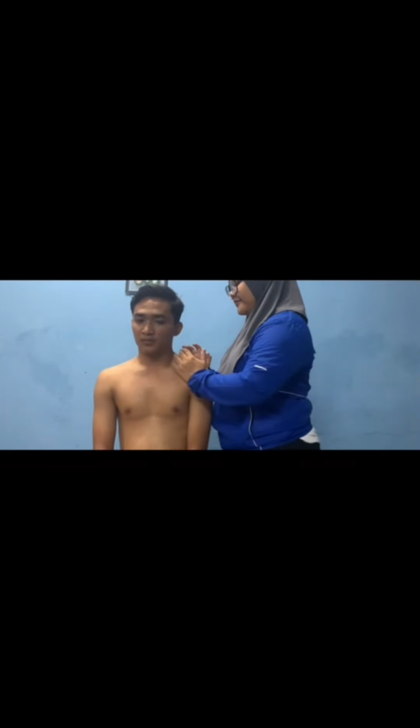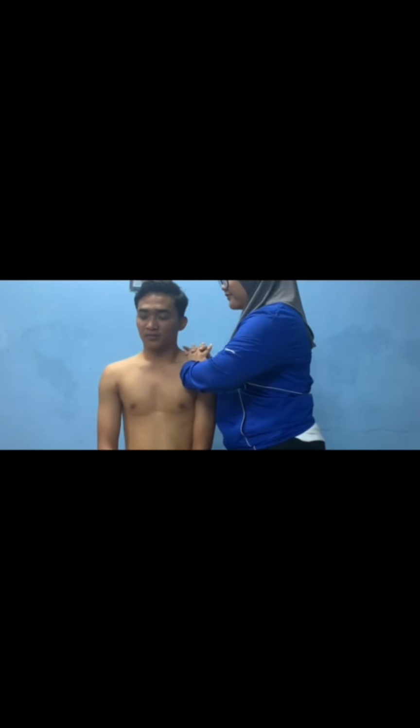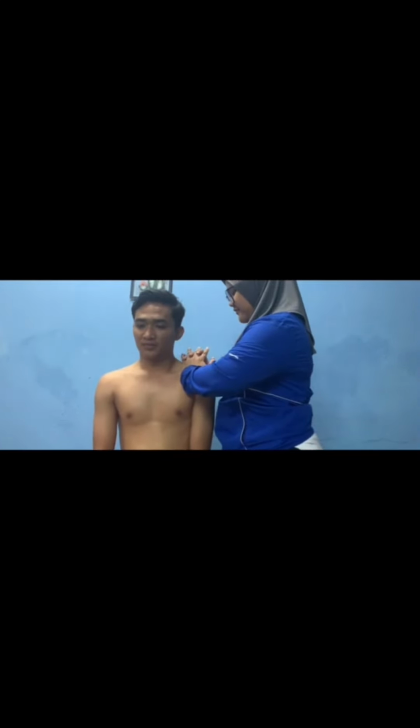Stand on the affected side, then place one heel of the hand on the scapular spine and the heel of the other hand against the clavicle. Cup the hands over the shoulder, then squeeze the heels of both hands together. A positive test will result in abnormal AC joint movement and pain provocation. This is the top view when doing the special test.